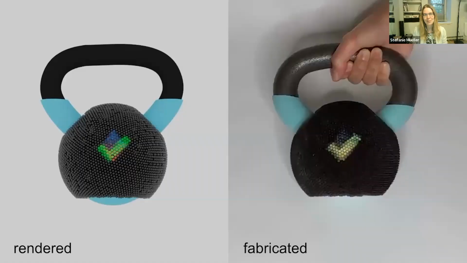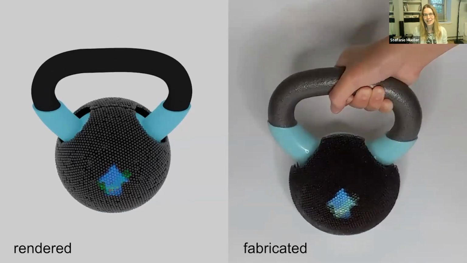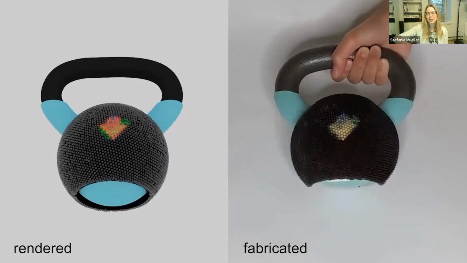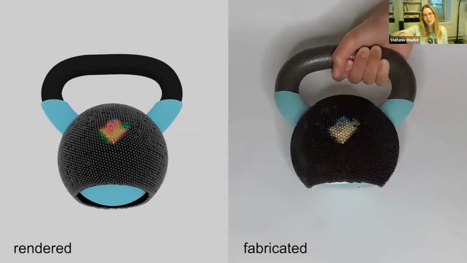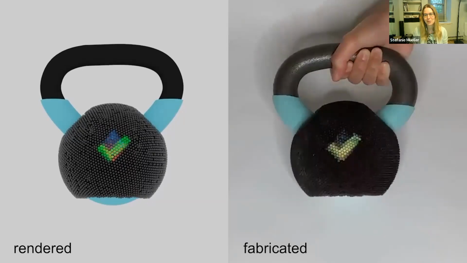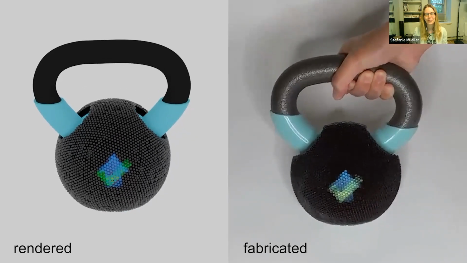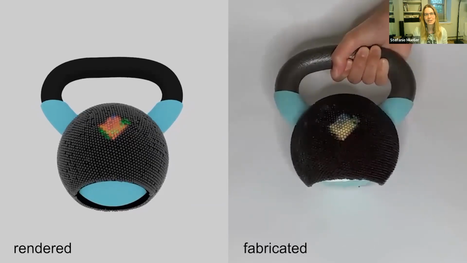Here's another example of how we can apply these lenticular lenses at the example of a kettlebell. So if the user is holding the kettlebell at the right height, it shows a check mark. If they hold it too low, it shows a downwards arrow. And if they hold it too high, it shows an upwards arrow. You can see this here one more time: upwards arrow, check mark, and downwards arrow.